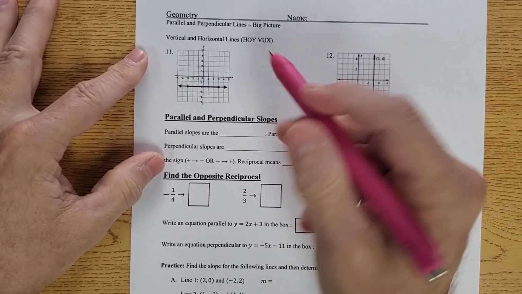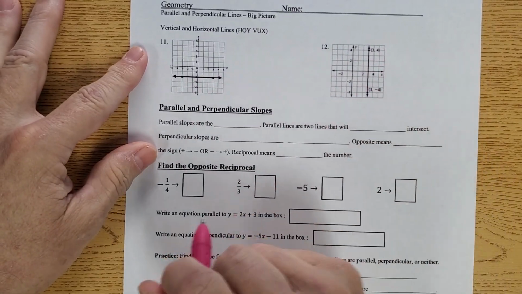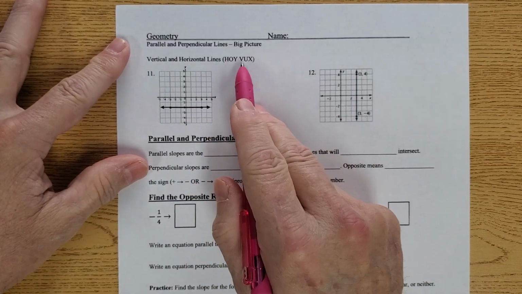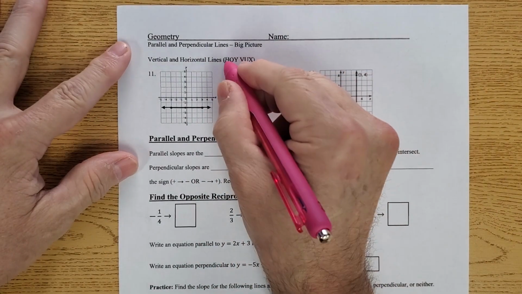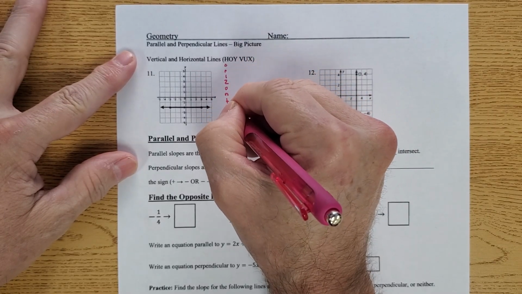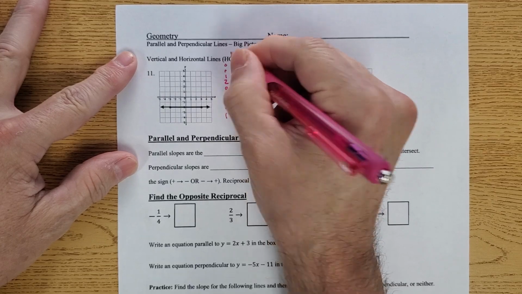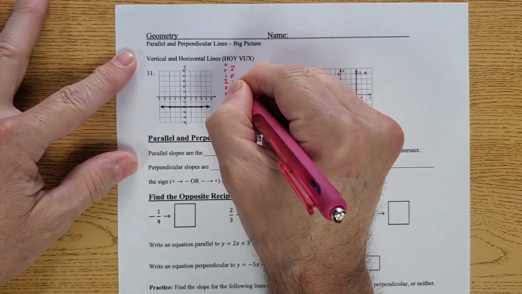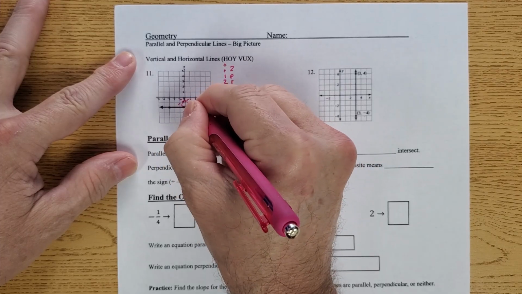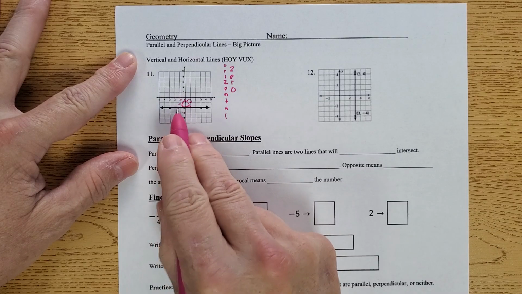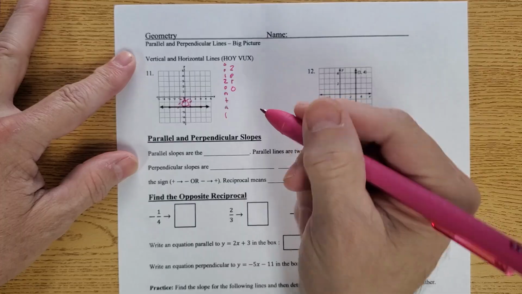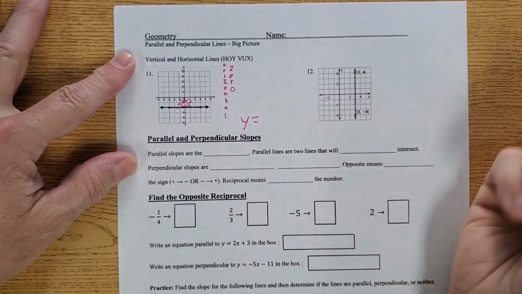Okay, we've talked about horizontal and vertical slopes, or vertical lines, and we use this HOY, VUX, HOY-VUX, I guess. H is for horizontal, and then the O is really 0. That's a 0 slope. Okay, it's kind of like having a sun on top of the horizon, this horizontal line. Okay, 0 slope. Oh, way to memorize it. And the y means that my equation is going to be y equals something.